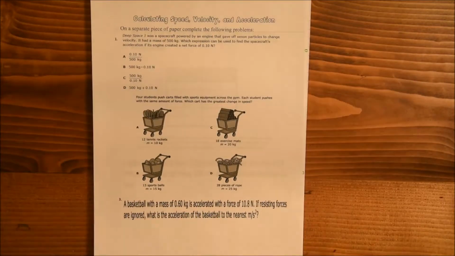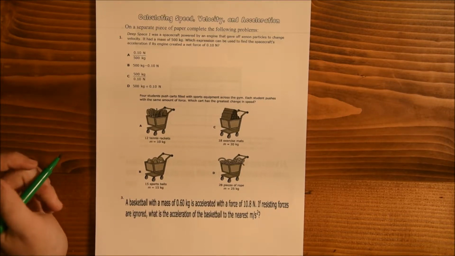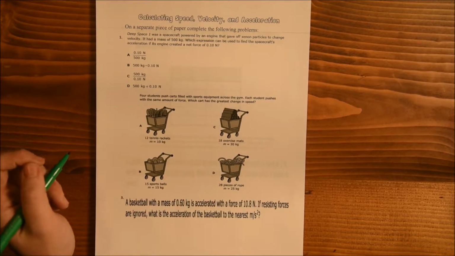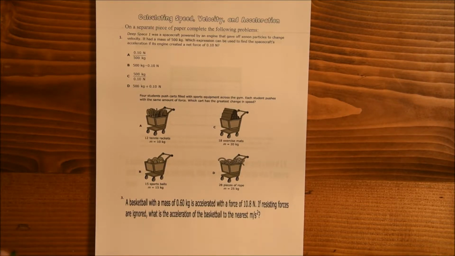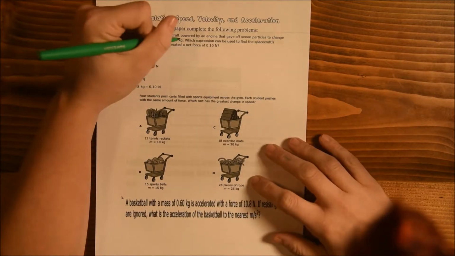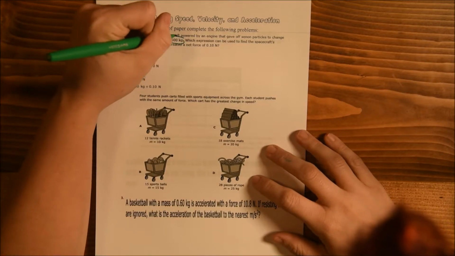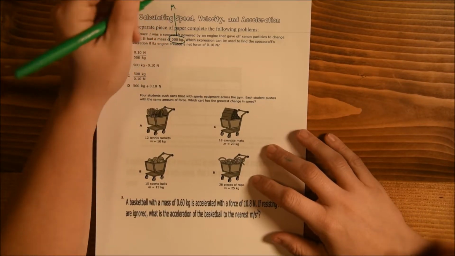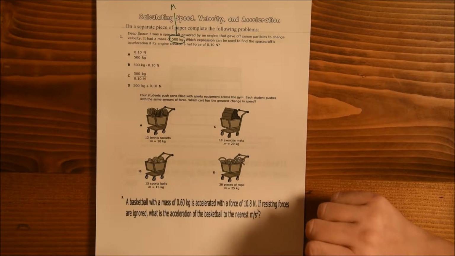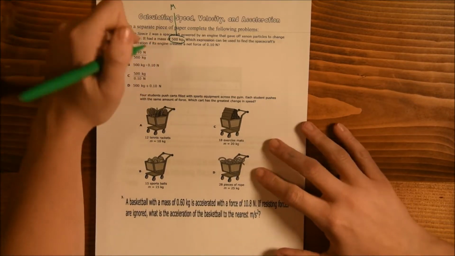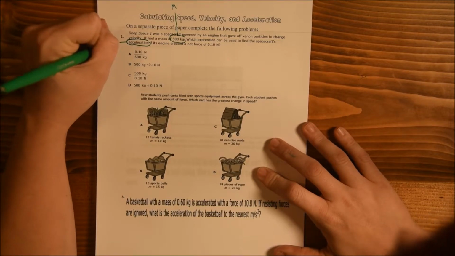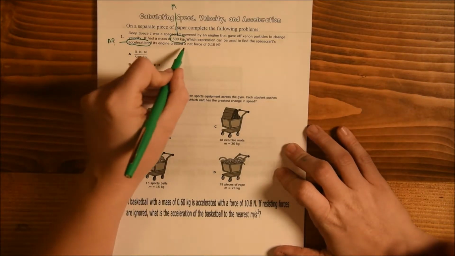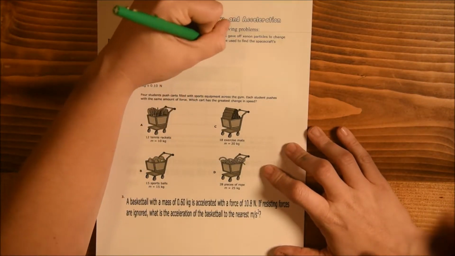Okay, so 1. Deep Space One was a spacecraft powered by an engine that gave off xenon particles to change velocity. That was a pointless sentence that made no difference. It had a mass of 500 kilograms. Ooh, important words here. 500 kilograms, mass. Which expression can you use to find the spacecraft's acceleration? Ooh, we don't know acceleration. I'm circling it and putting a question mark. If it created a net force of 0.10 newtons.